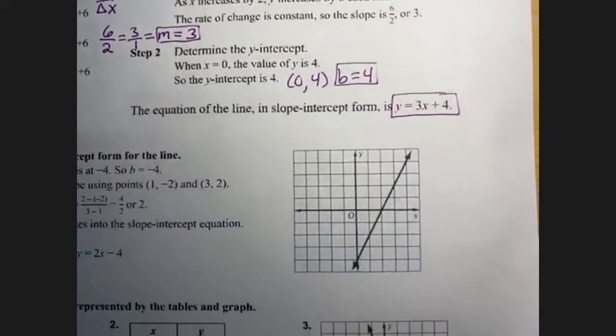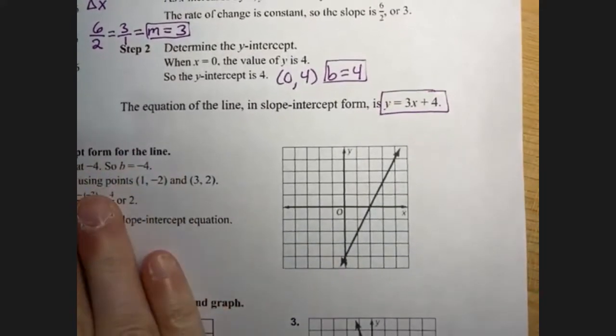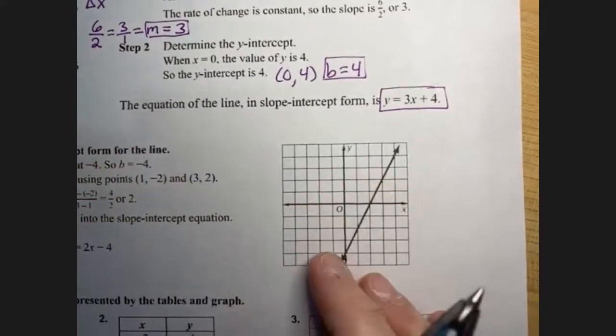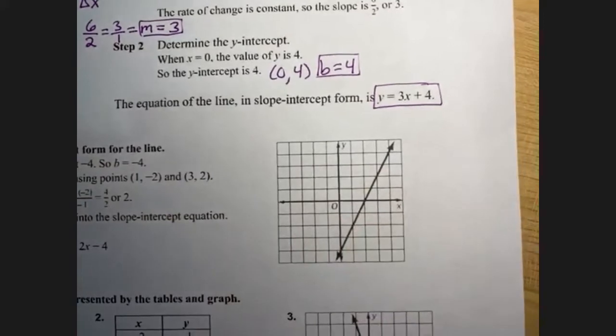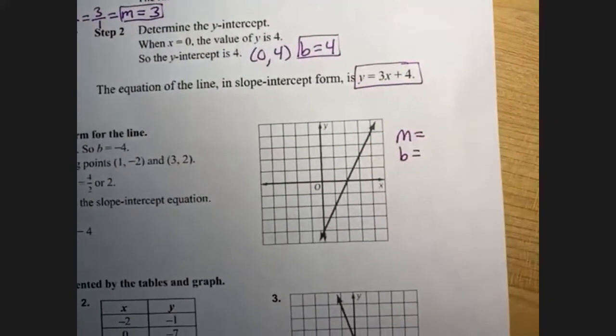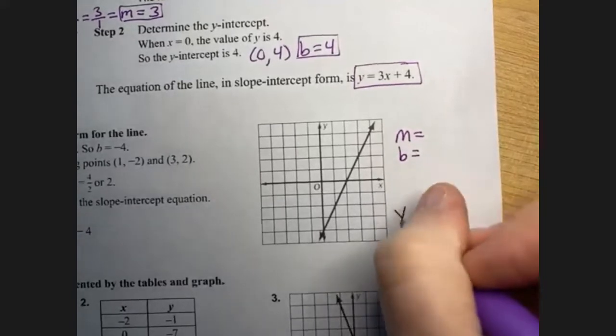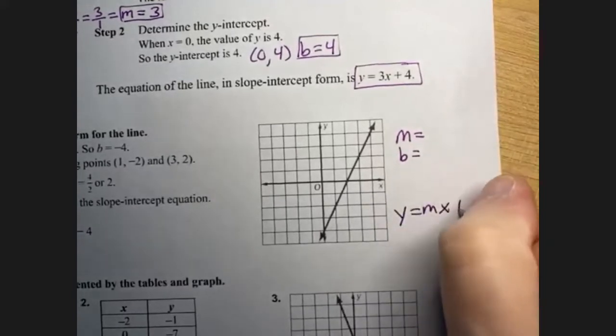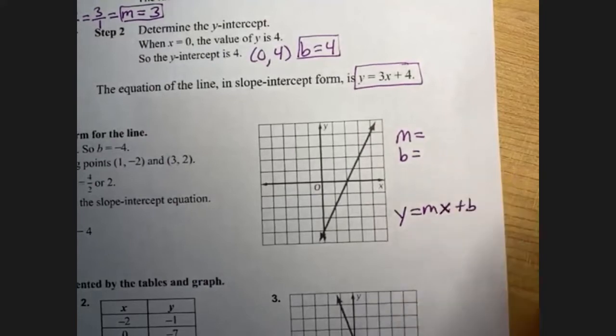We have a graph. Now, I'm not looking at the writing part over here. You can, but I'm just going to talk you through it. Here's my graph. So the two things I need are slope and y-intercept. With those two pieces of information, I can get my y equals mx plus b by simply plugging the m and the b into the equation.